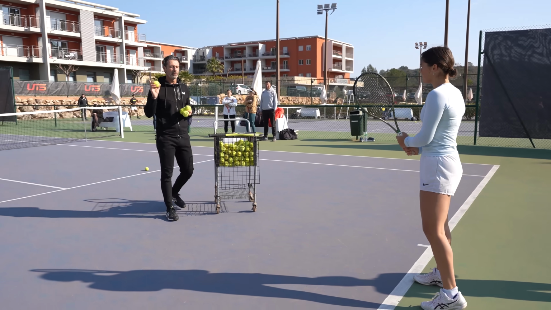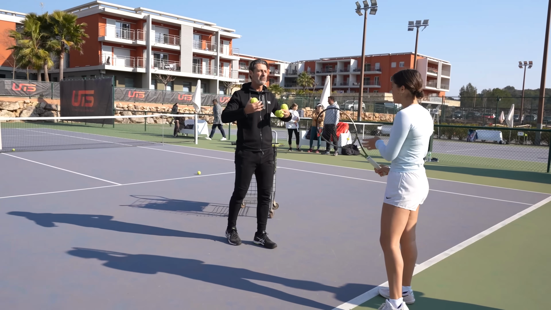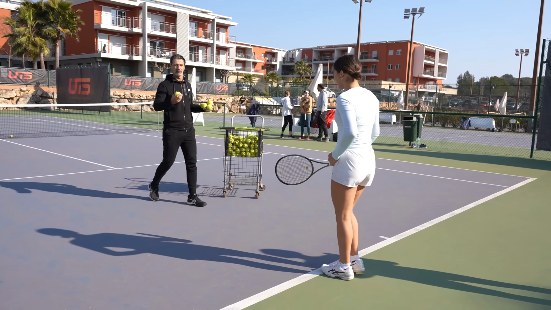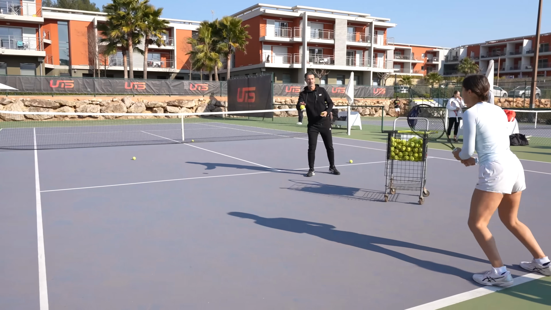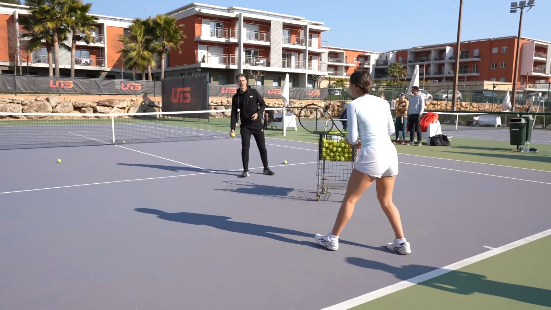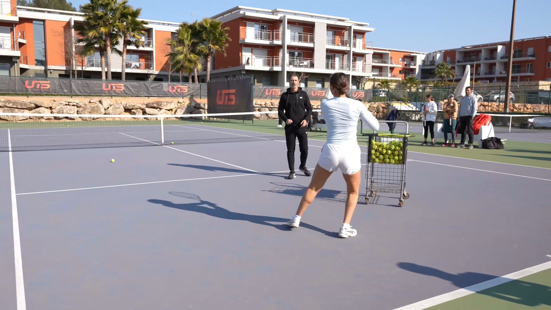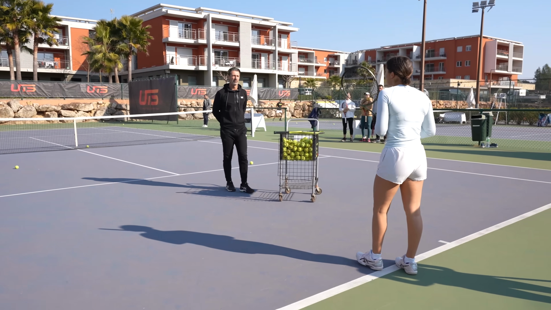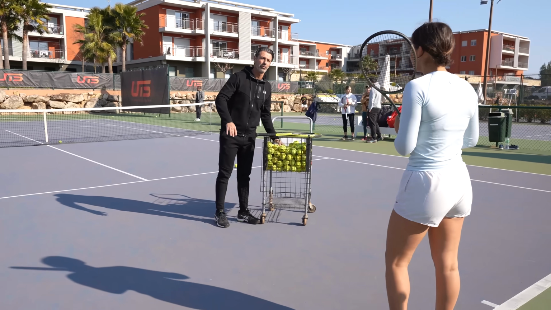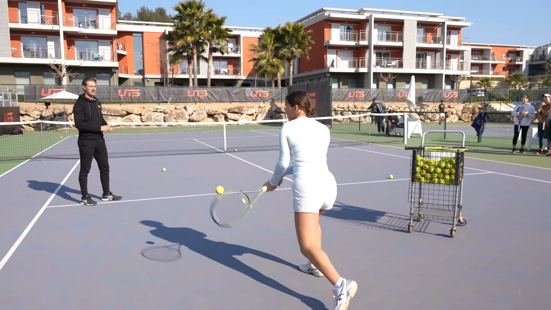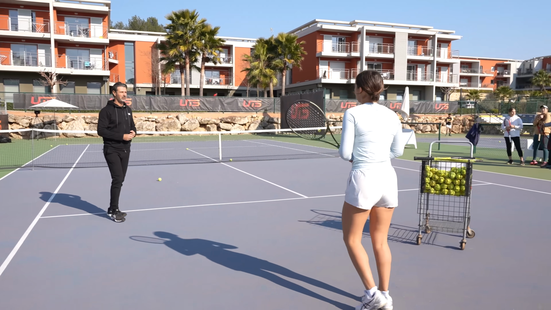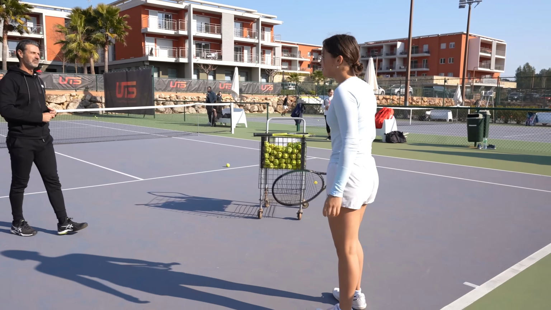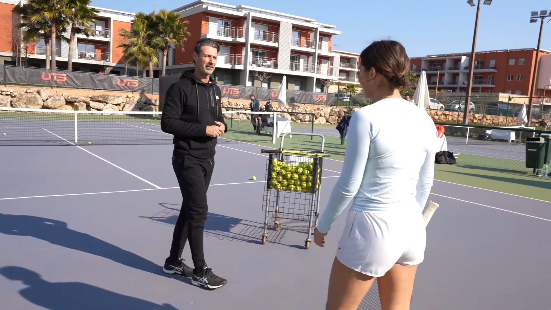Don't try to hit the ball in or make a good shot. Try to feel comfortable with having your head in front. Good. How does it feel? Comfortable? Okay. You contacted all the balls well. How do you feel? Comfortable. Better? Yeah. We keep that.